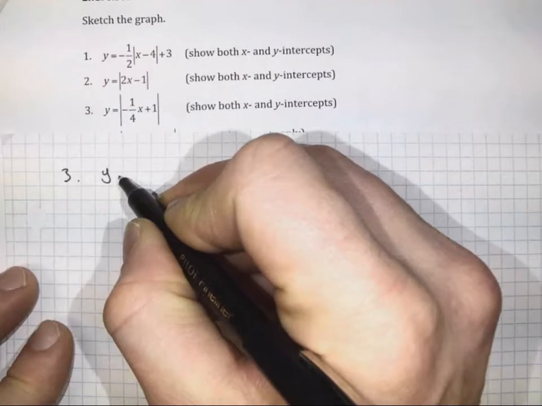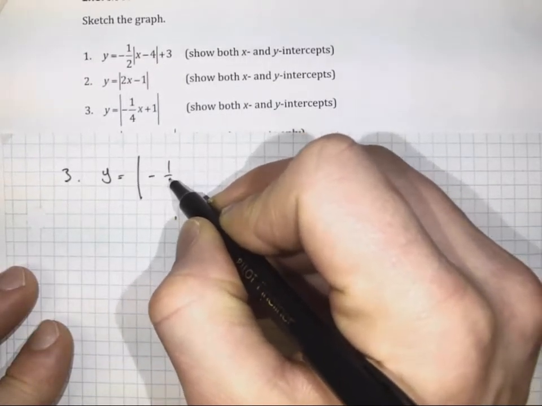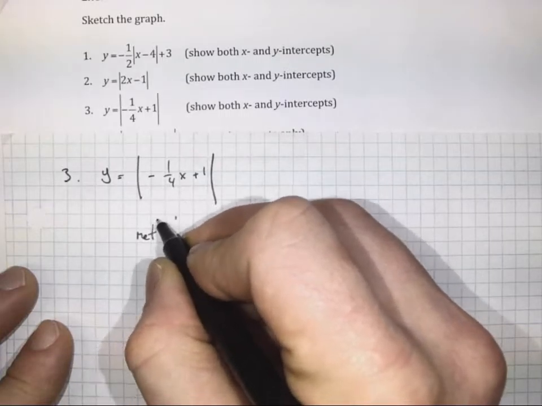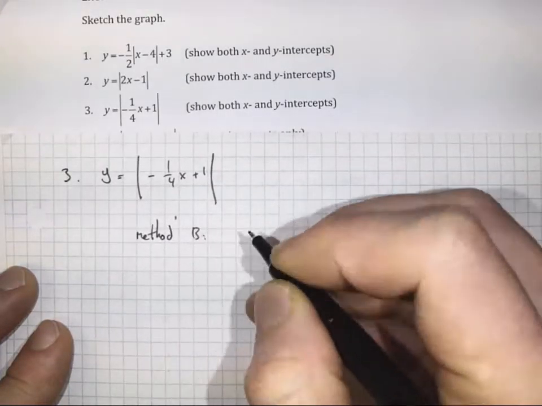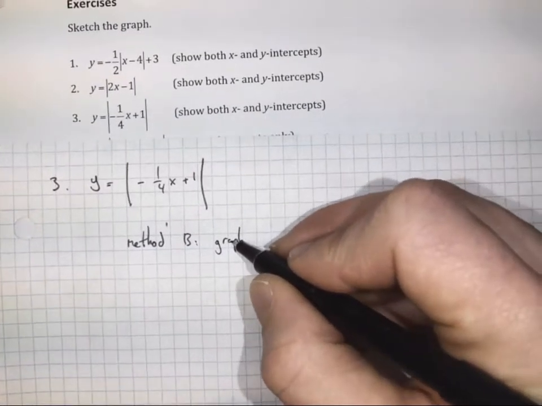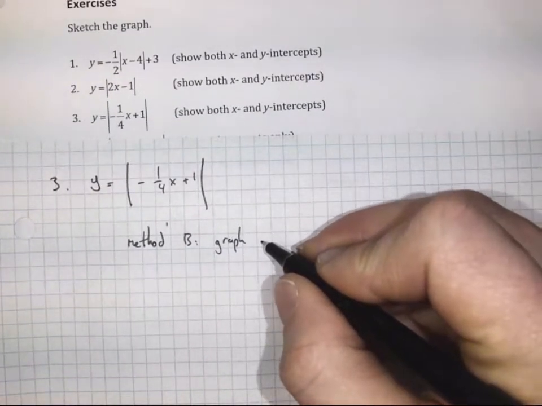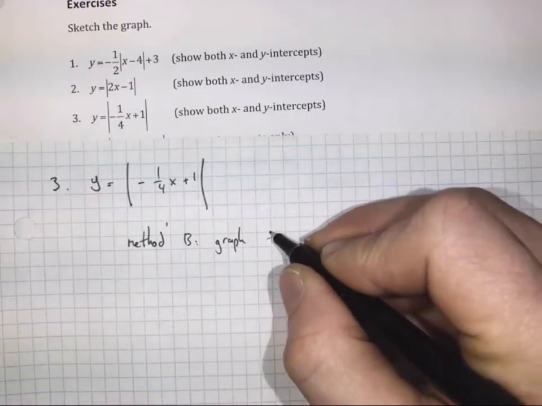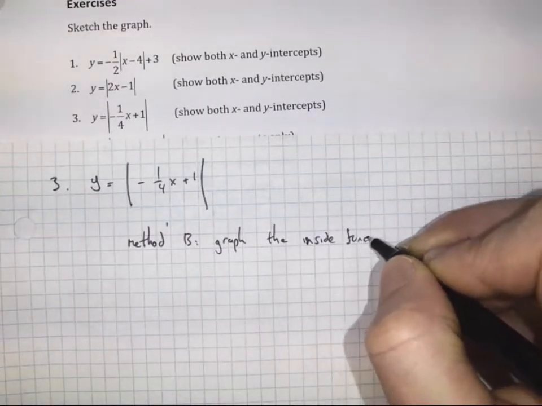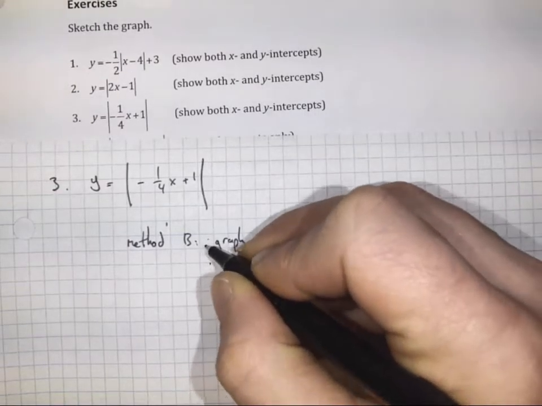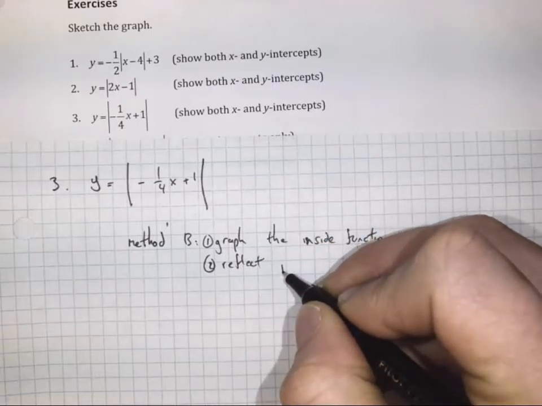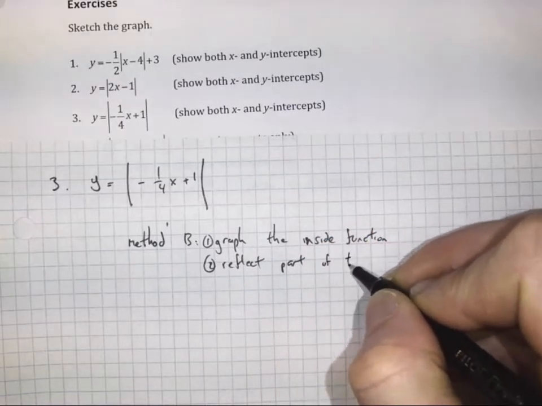So we'll probably use method B, which means we'll graph the inside function, and then we'll call that step 1, and step 2 is we will reflect part of the graph.